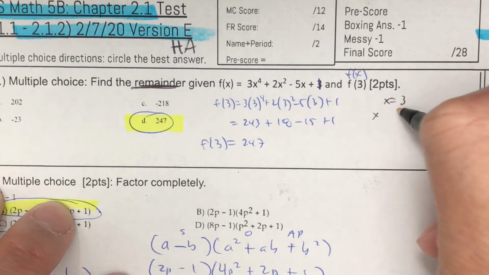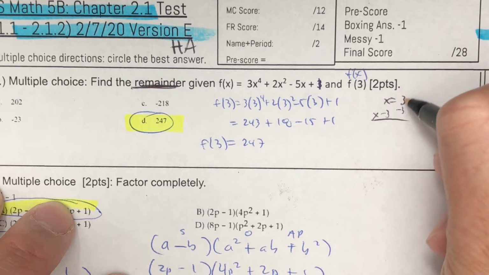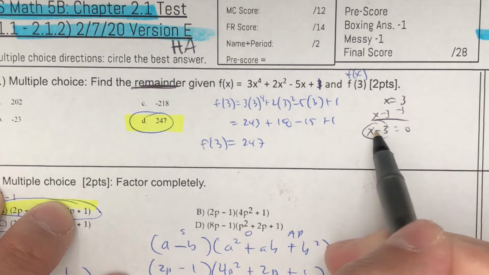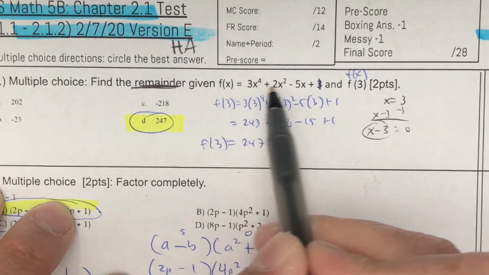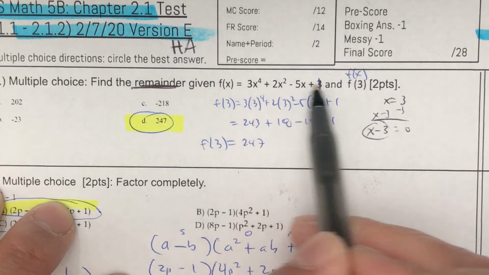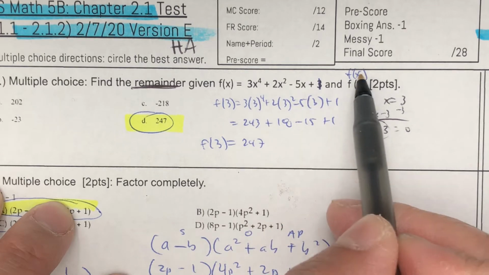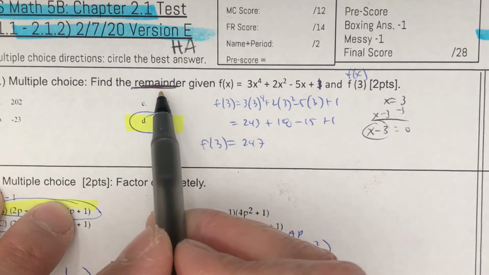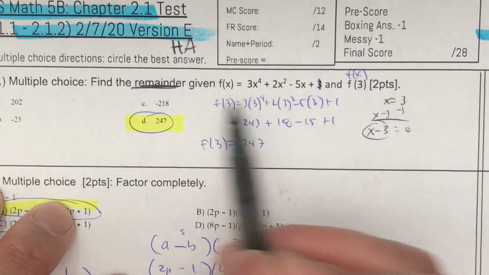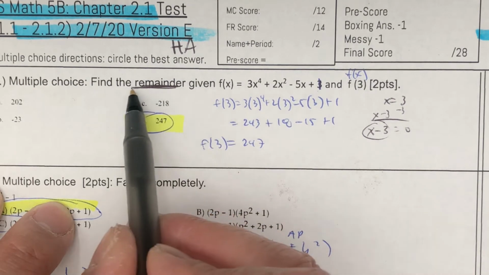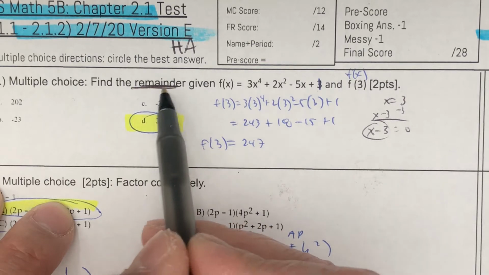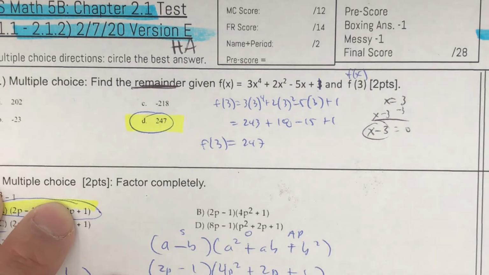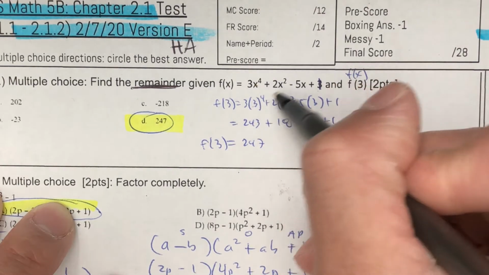Now, another way to do the problem is you get subtracting 3, you get x minus 3 equals 0. Then you can use x minus 3 and use synthetic, or you can use long division. You could use x equals 3 for synthetic division, but there's 3 ways, so the last way I think is most efficient is the remainder theorem. The remainder theorem just says whatever your x value is, 3, just put it into your equation. So every x value is 3 here.